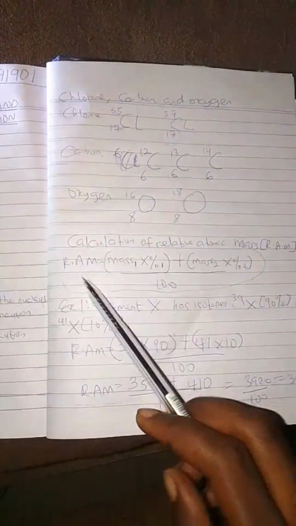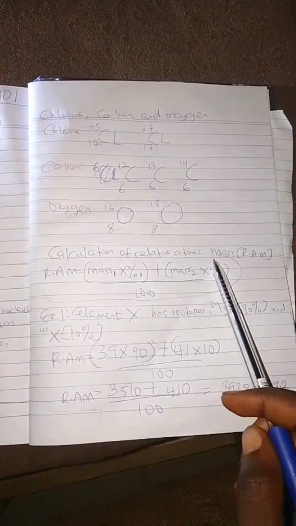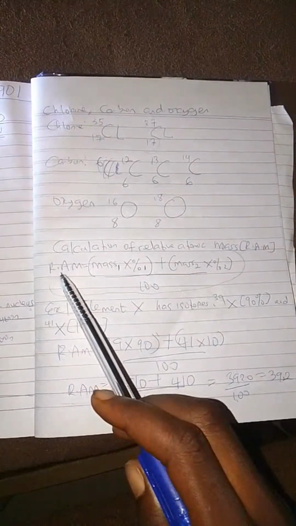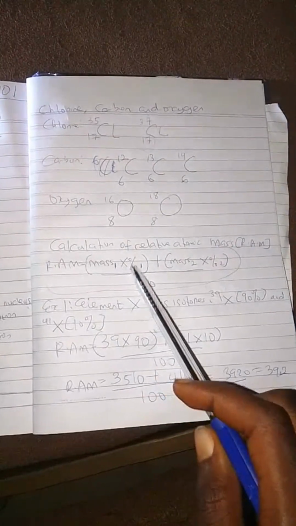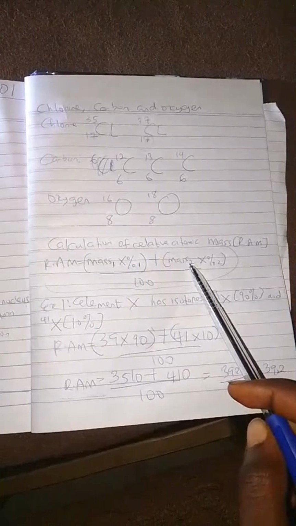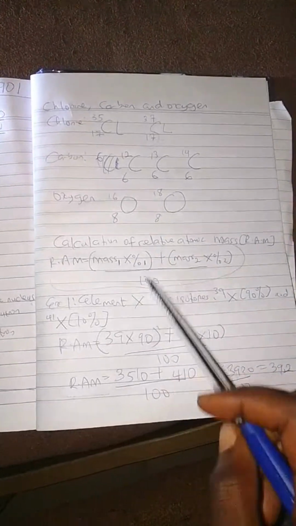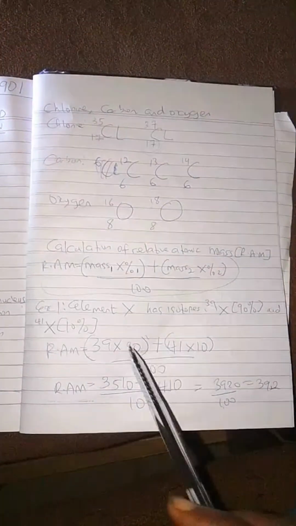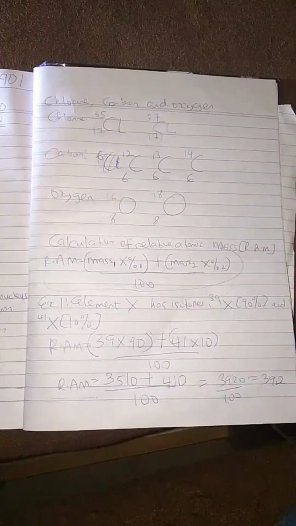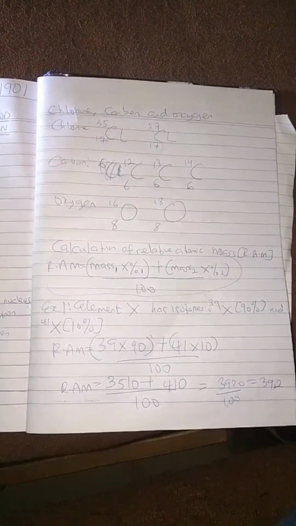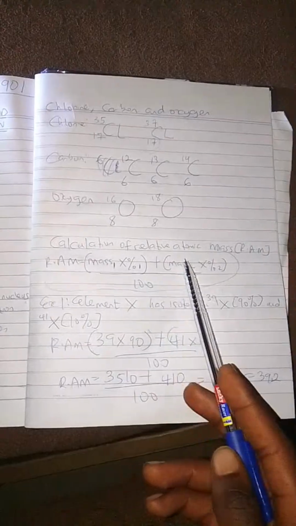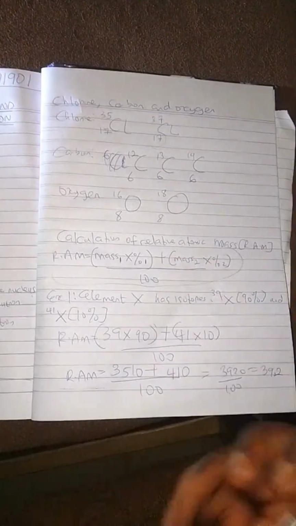And we moved to calculation of relative atomic mass. So how do we calculate our relative atomic mass? We use this formula: the first mass given to us, multiplied by the first percentage, plus the second mass multiplied by the second percentage, all over 100. And we calculated it using this formula. So this is how to calculate our relative atomic mass. So this is the second example.